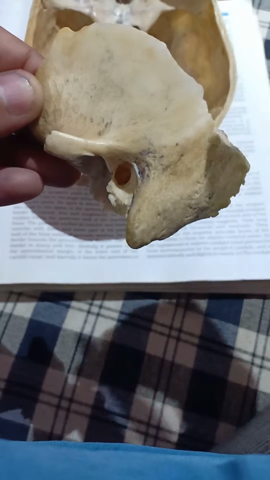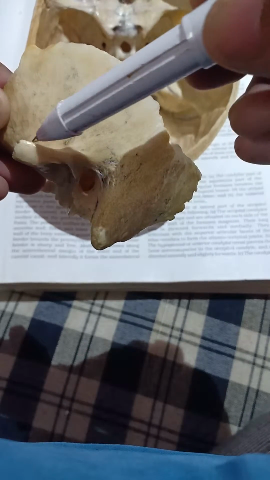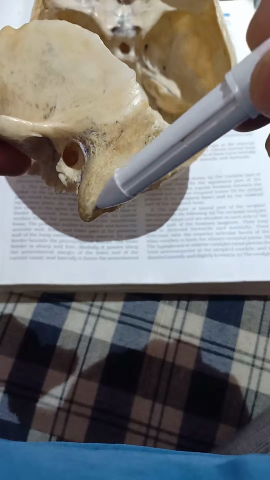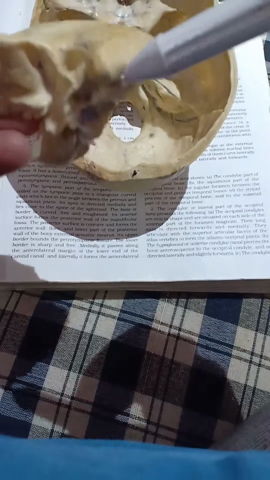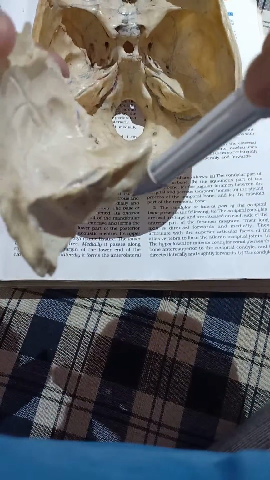So it consists of the following parts. This is the squamous part of the temporal bone. This is the zygomatic process of the temporal bone. This is the mastoid process of the temporal bone. And in each of these, the styloid process is broken. And this is the petrous part of the temporal bone.